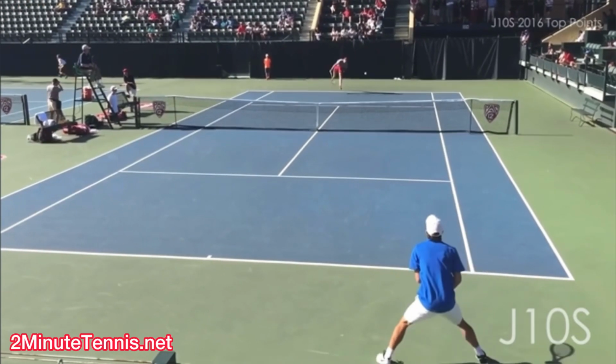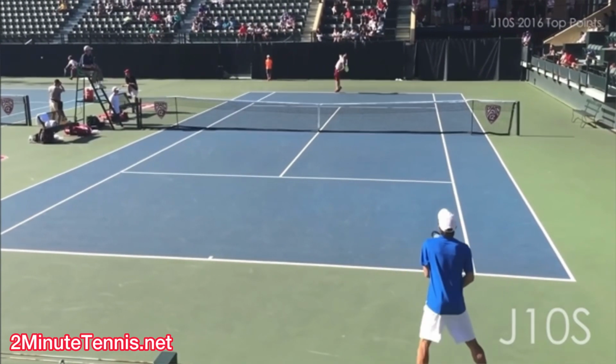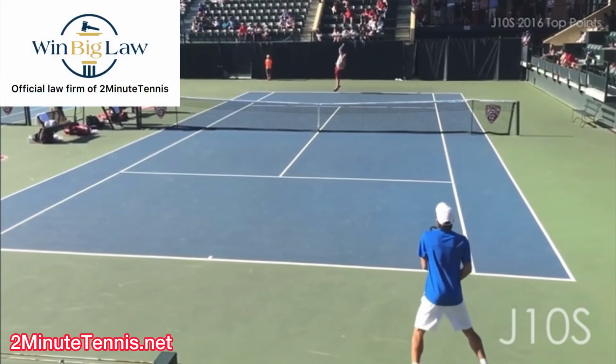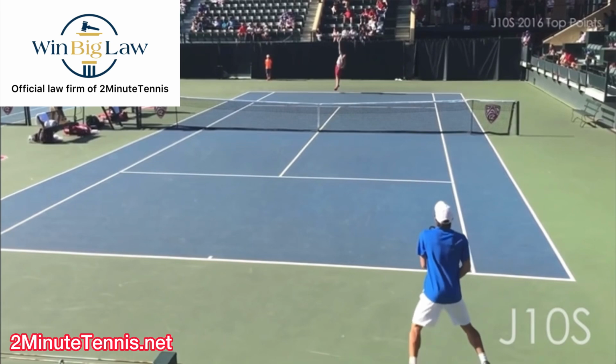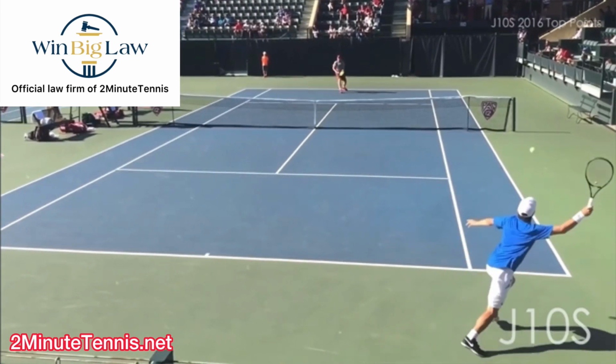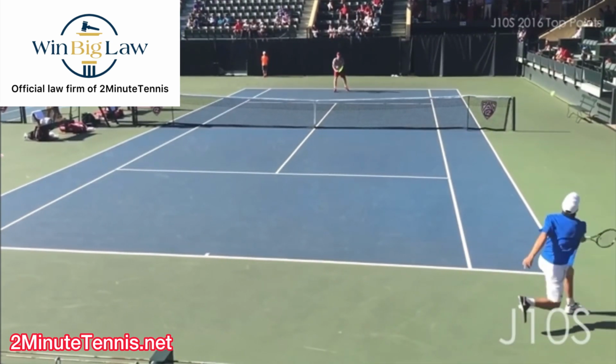You always want to land your split step after the opponent hits the ball, no matter the situation. So there's Fawcett serving and Mackenzie lands after. That's always how you want it to be. It synchronizes your brain and your reaction time with when your feet hit the ground.